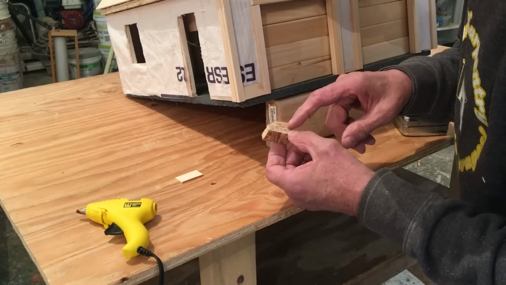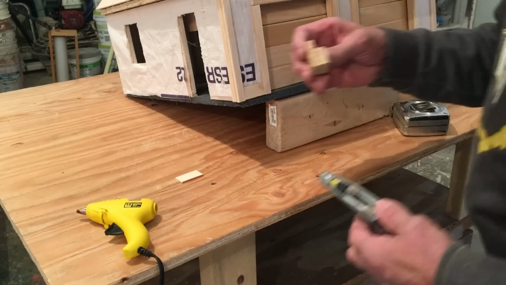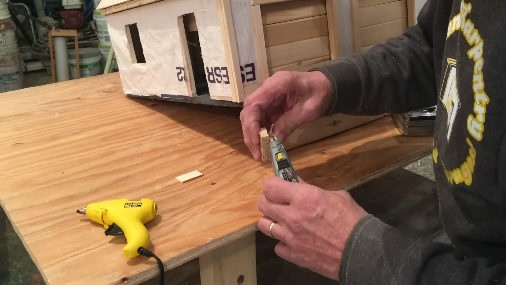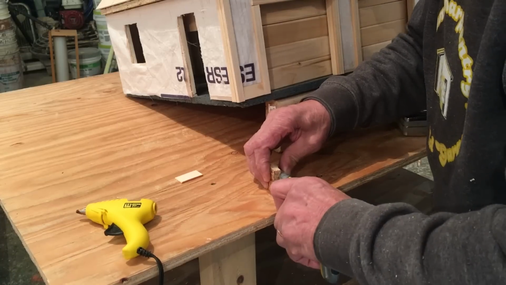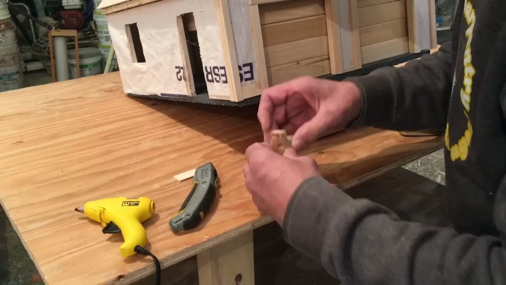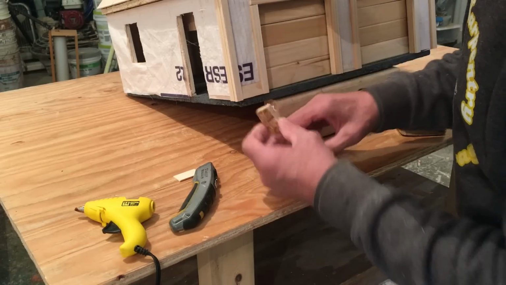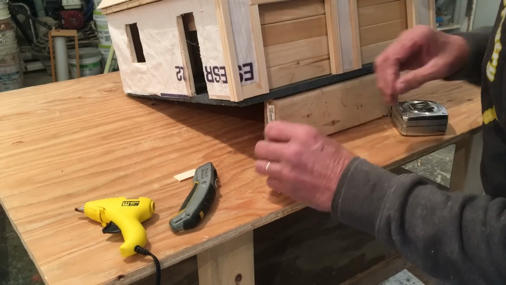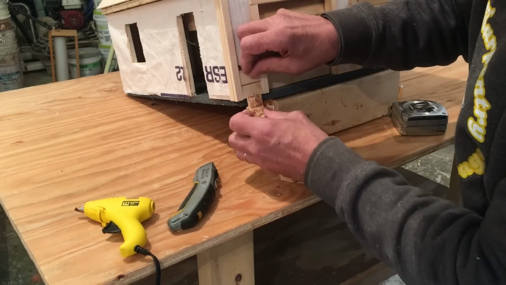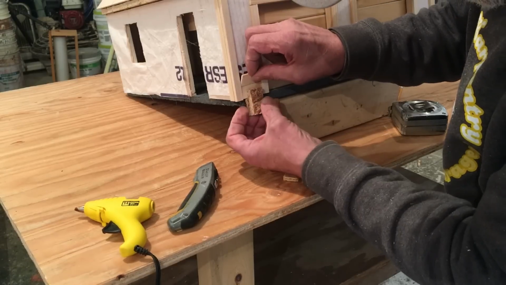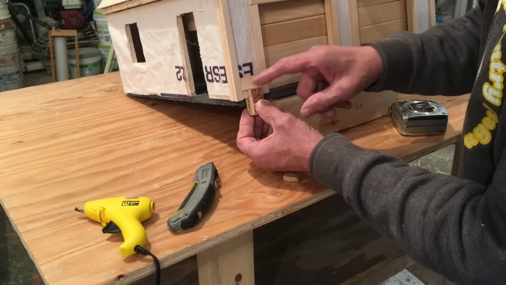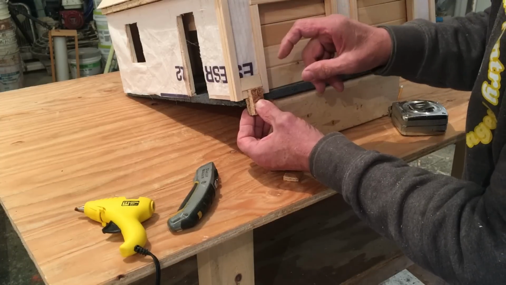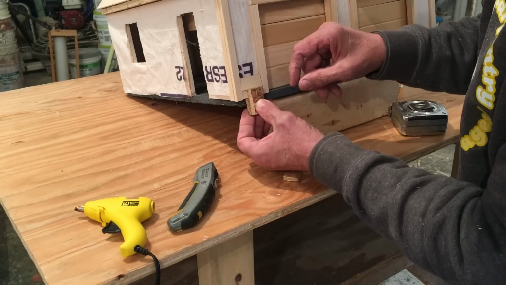I really like to thin this up a little. So I'm just going to use my utility knife, cut that. That's better. That will sit much better. There. So now I'll cut some more clapboards for the right length and we'll go up.